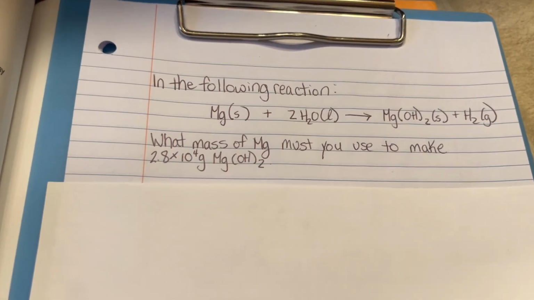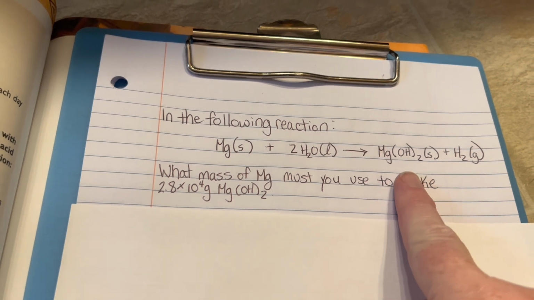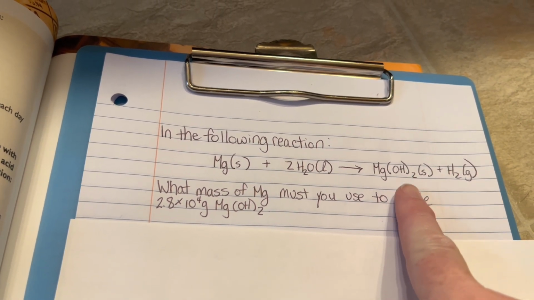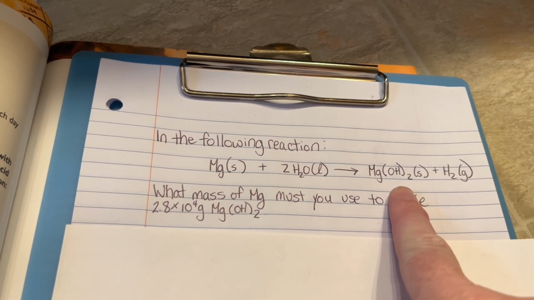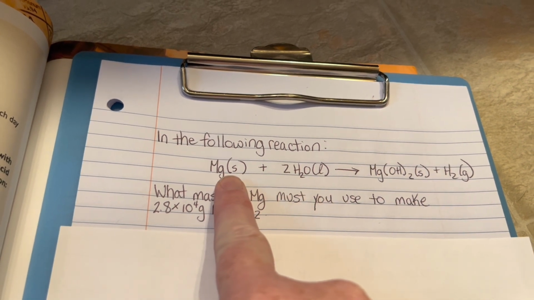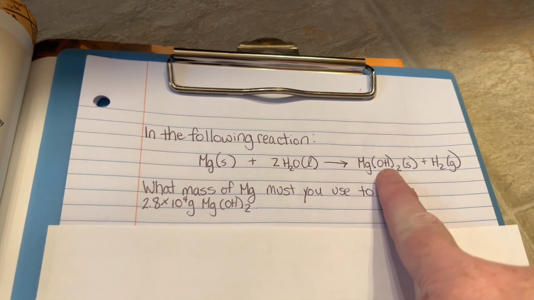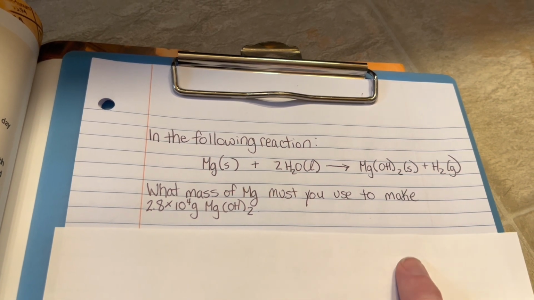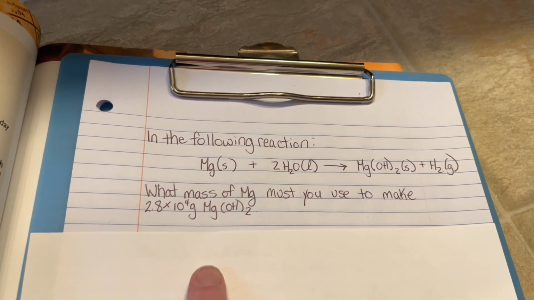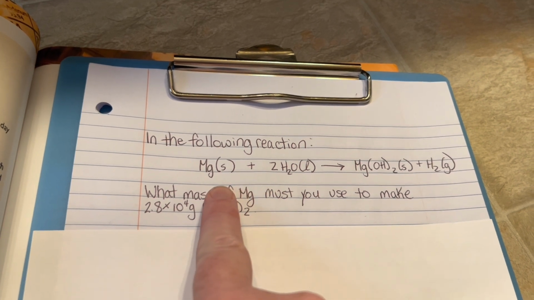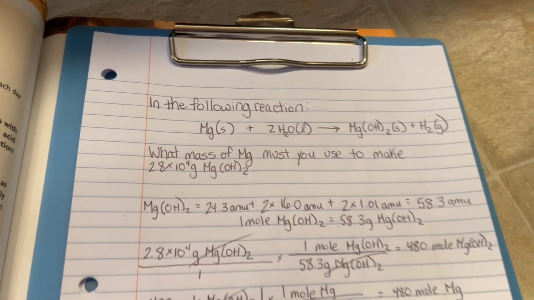Okay, so you are given a product in grams, and you need to know what mass in grams of a reactant. So remember what you do. You take your grams, you convert to moles, you make your mole-to-mole relationship, and then you convert to grams. So that's what we're going to do.